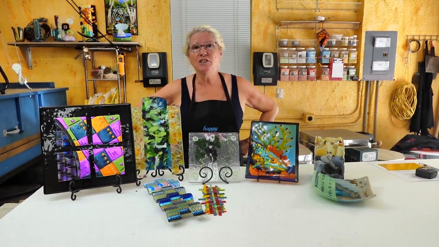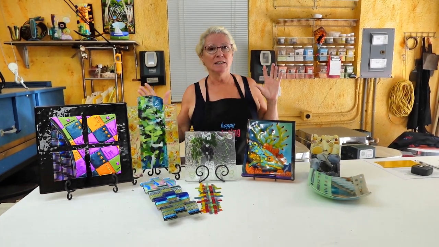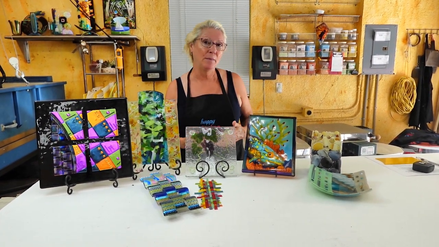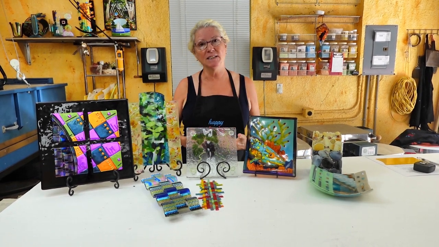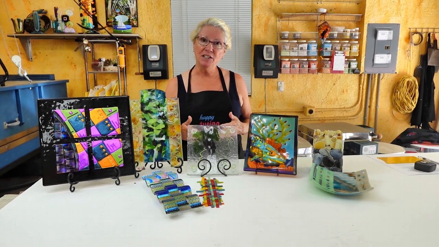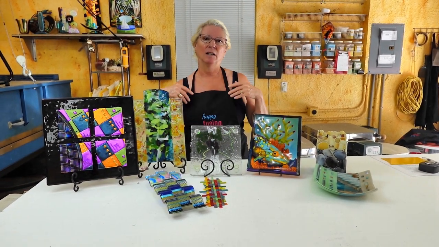In this video, I'd like to share with you how to make texture in your projects. Now, texture can be either visual texture, where it just looks like it has some sort of pattern happening there, or you can actually put physical texture into your artwork and make it a lot more interesting. The beautiful thing about texture is the light will reflect off of it and increase the attractivity.